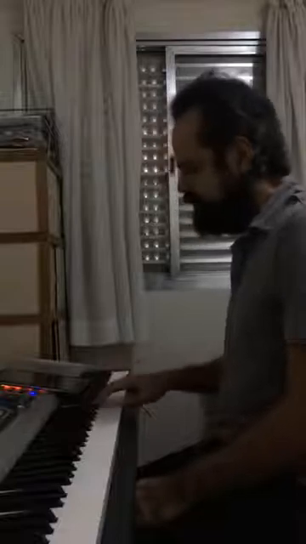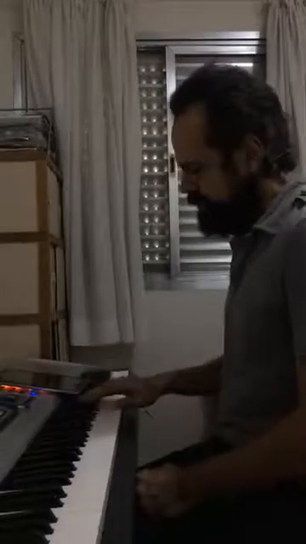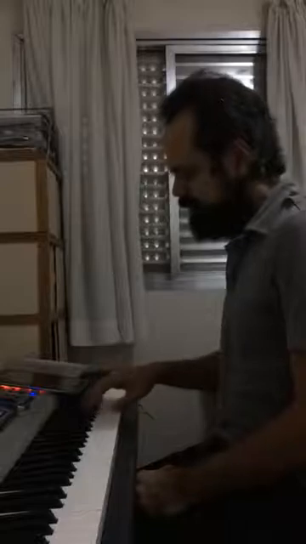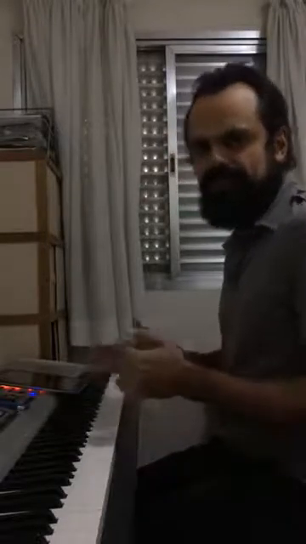I had to correct this. This is the same rhythm of the pandeiro. This is a constant sounding frevo.